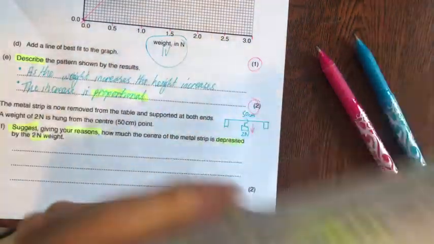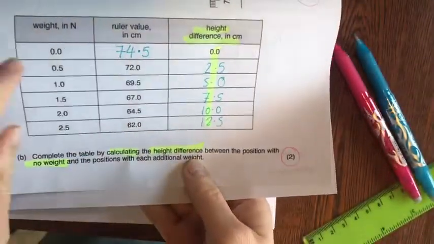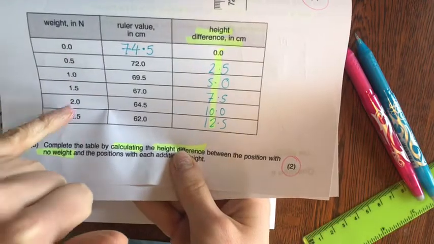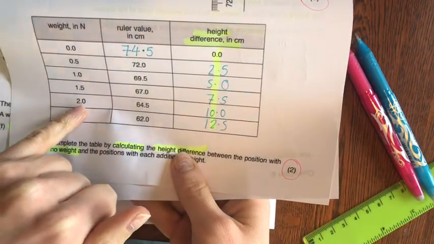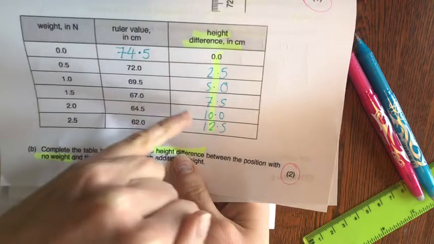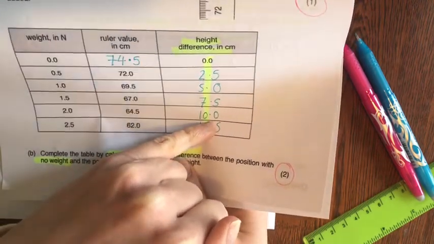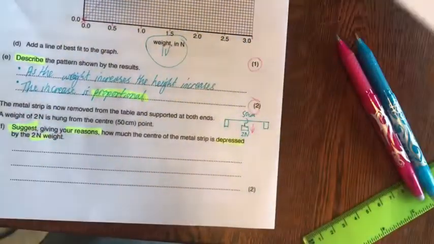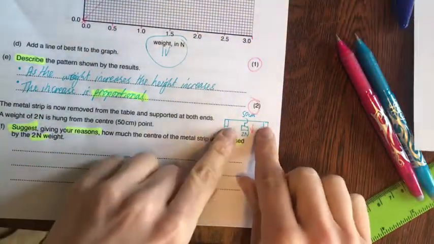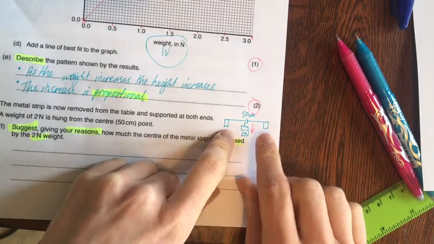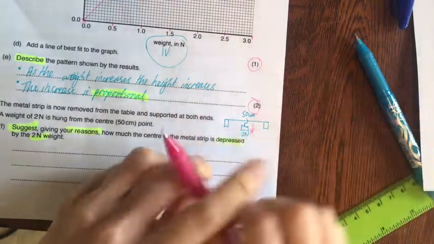And what's crucial is that you refer back to this table. So when they added a 2 Newton weight and it was bending from one end, it bent by 10 centimetres. Now, it's reasonable to therefore consider, well, if it's got support at both ends rather than only at one end, it's not going to bend as much.